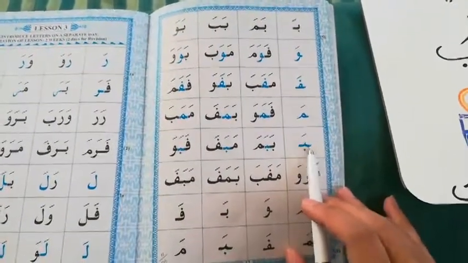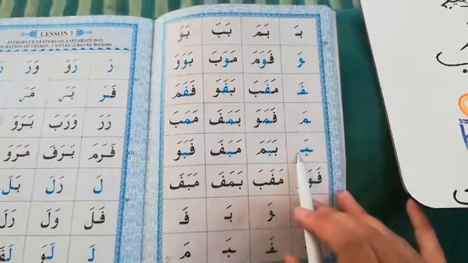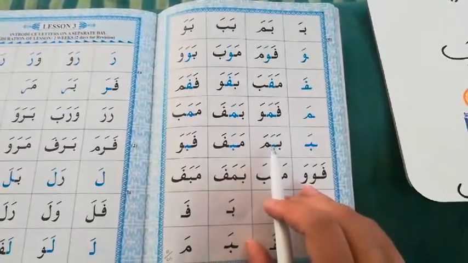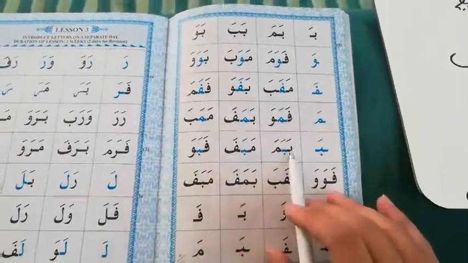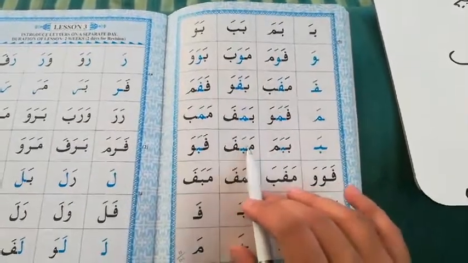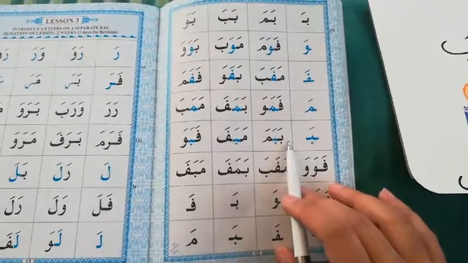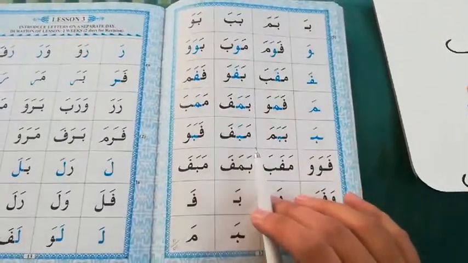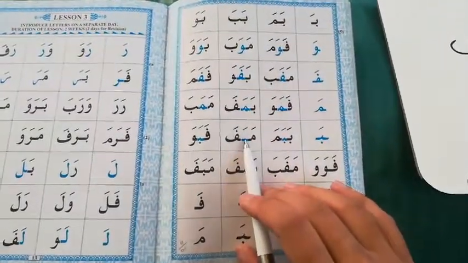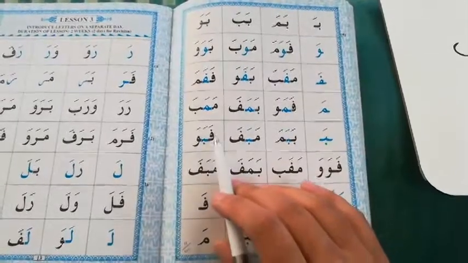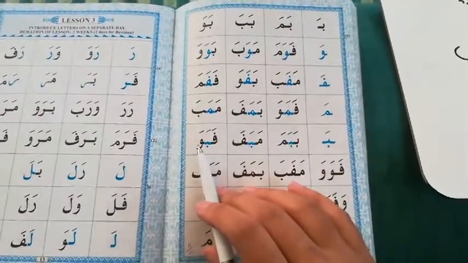Now, we go to the letter ba. Ba can also join before and it can join after. If you look at all of these in the center, it's the letter ba and it's joining before and it's joining after. Ba, ba, ma. Ma, ba, fa. Fa, ba, wa.